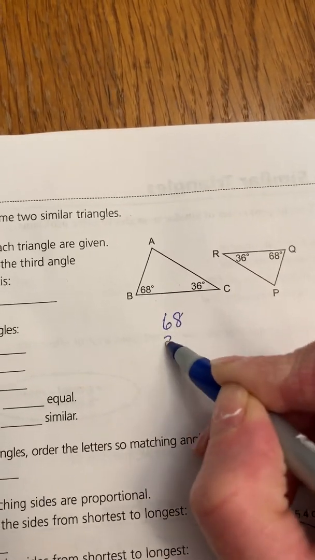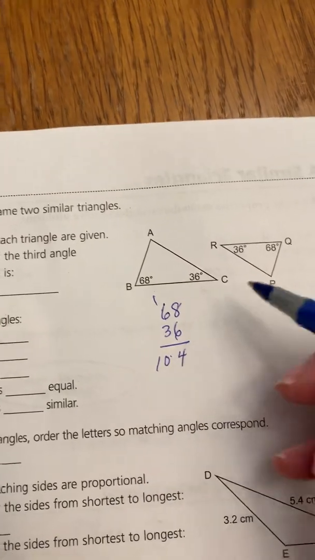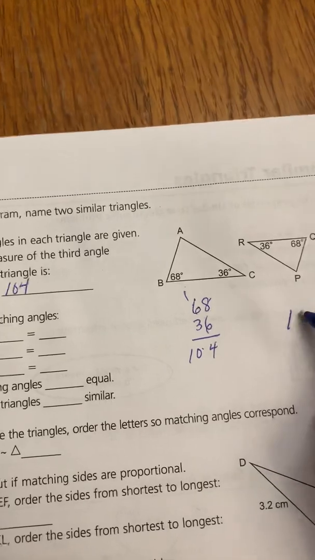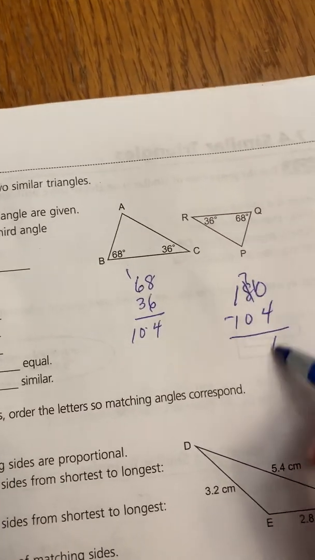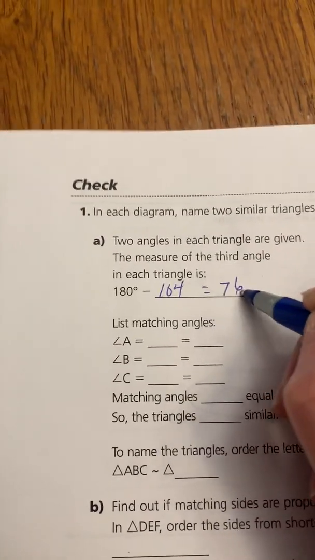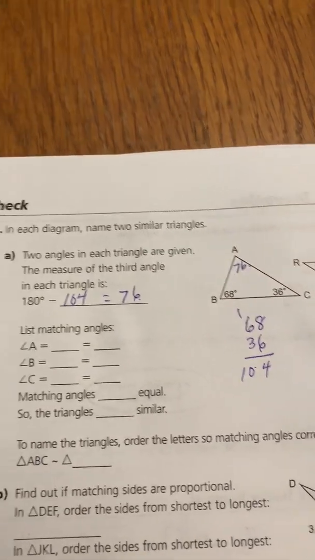So you can take 68 and 36 and add those together and get 104, and therefore 180 subtract 104, I'm going to do this the old-fashioned way, is 76. Okay, so that means angle A is 76 and angle P is also 76.